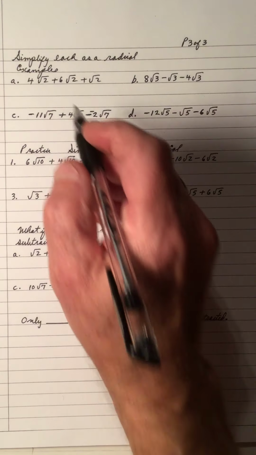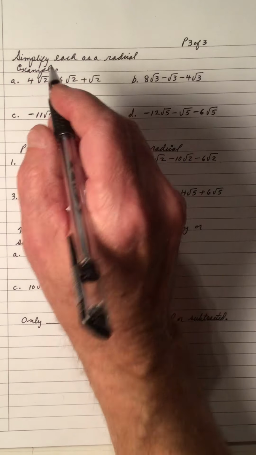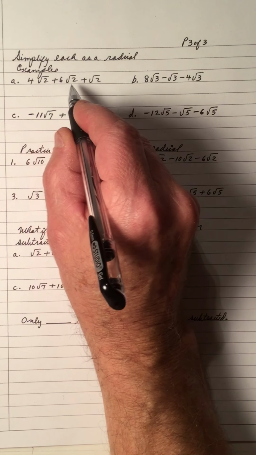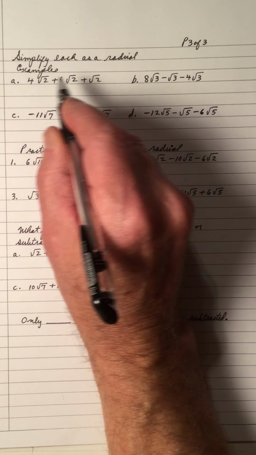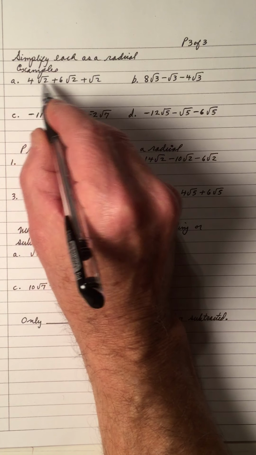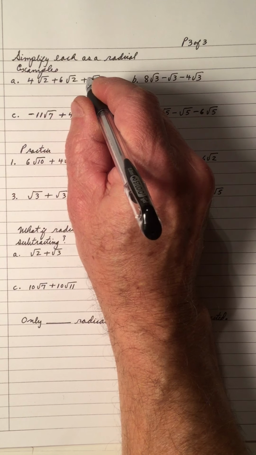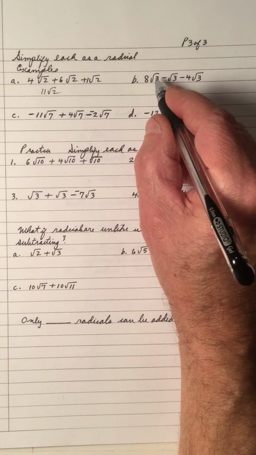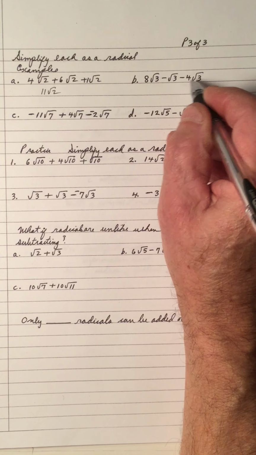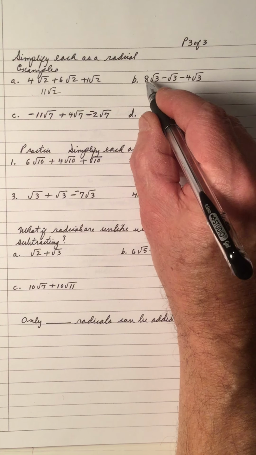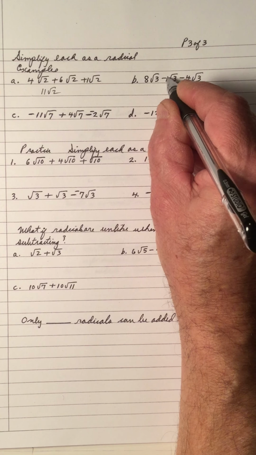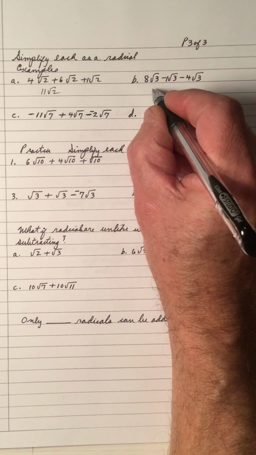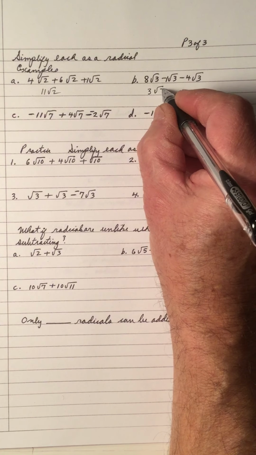Simplify each as a radical. More examples. So this time we have that's a root 2, that's a root 2, that's a root 2, so we can add and subtract all these. So 4 plus 6 is 10, and that's a 1 understood, so that's 11 root 2. And root 3, we can add and subtract all these, so 8 subtract, that's a 1, so 8 subtract 1 is 7, and 7 subtract 4 is a 3, so that's a 3 root 3.